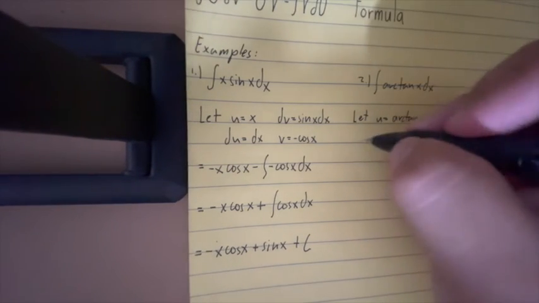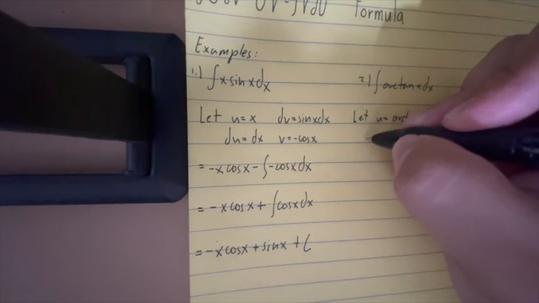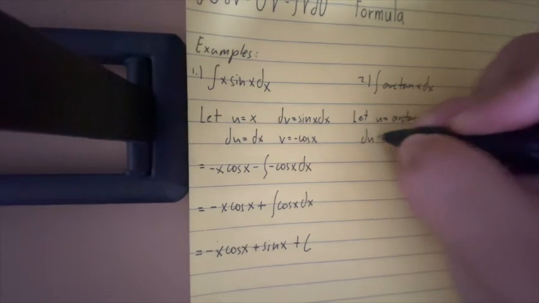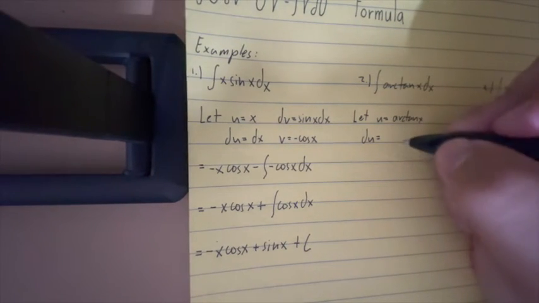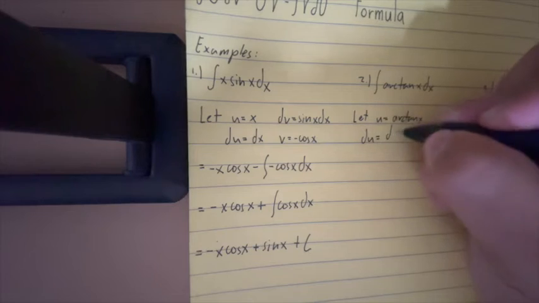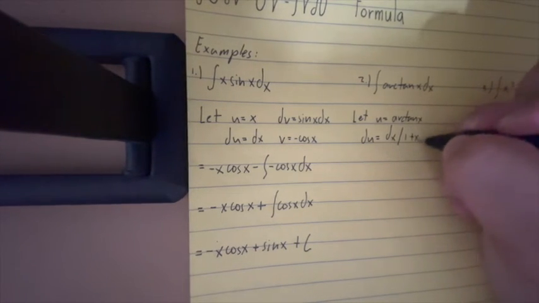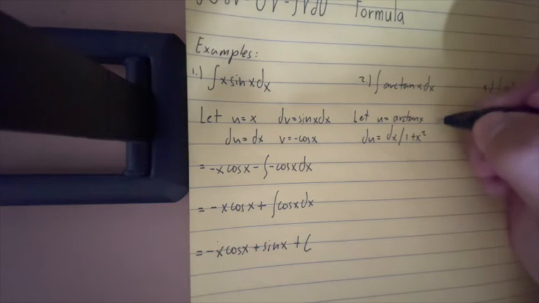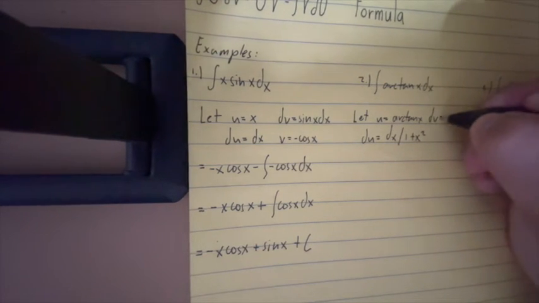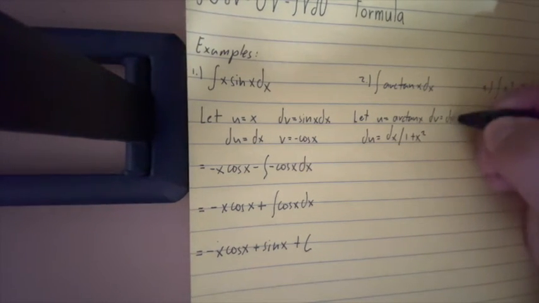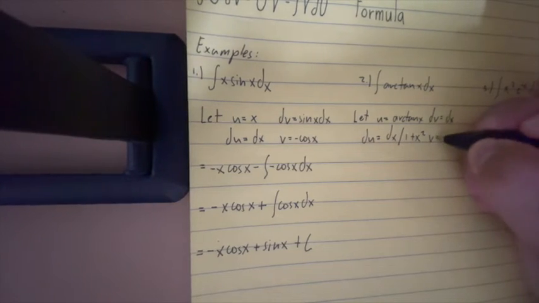Our du will be dx over 1 plus x squared. Our dv will be dx, and our v will be x.